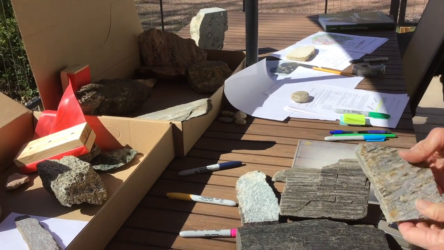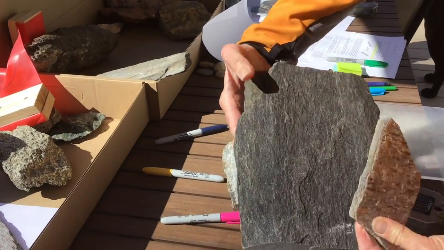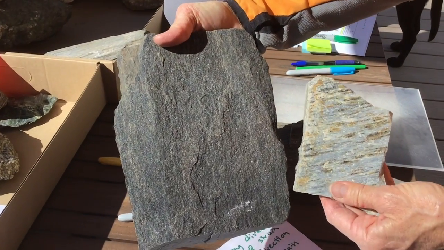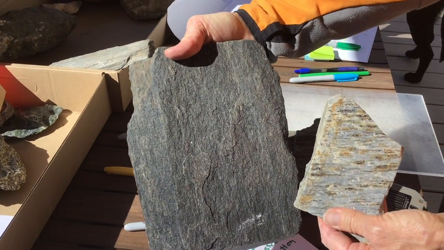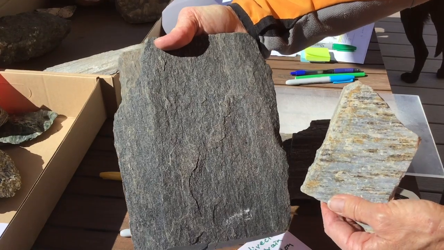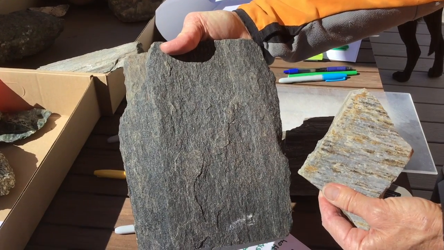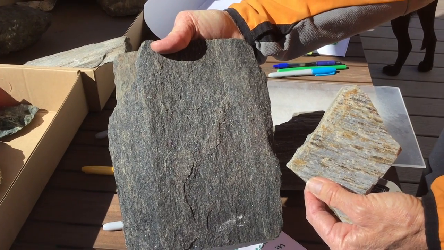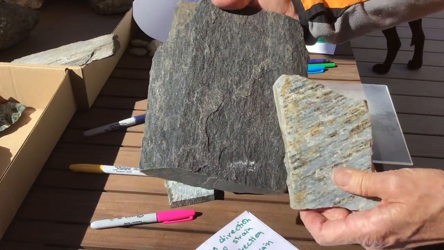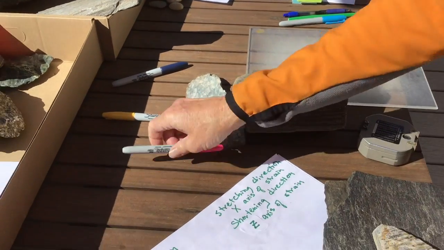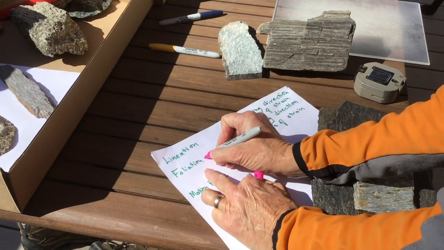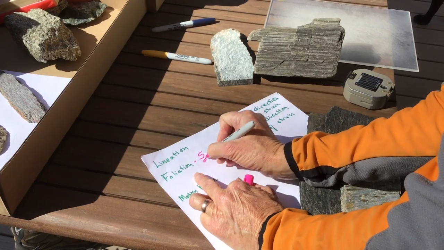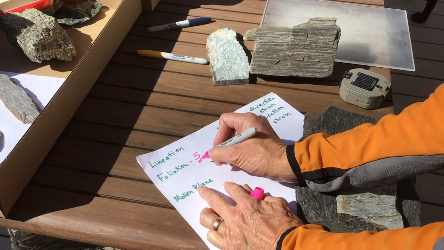Now, these two samples have a descriptive term that we could apply to them. These would both very well, and in shorthand, be described as LS tectonites. So L for lineation, S for foliation is the symbology.